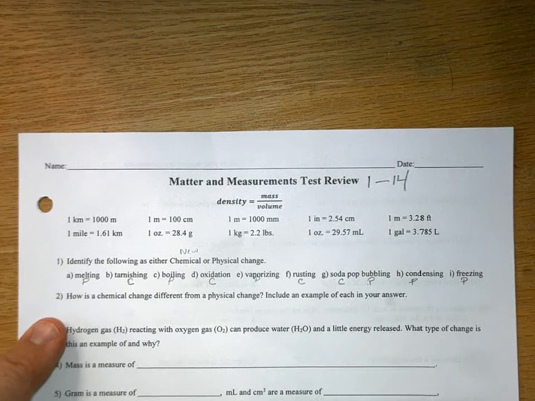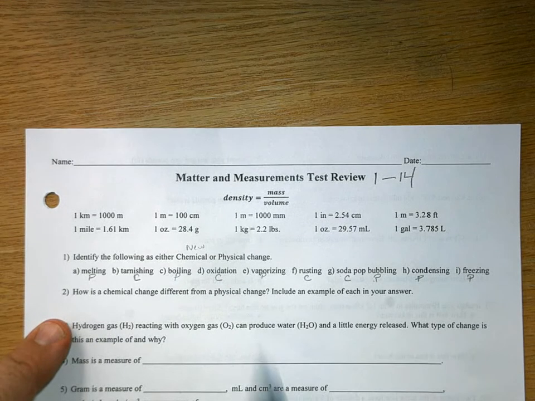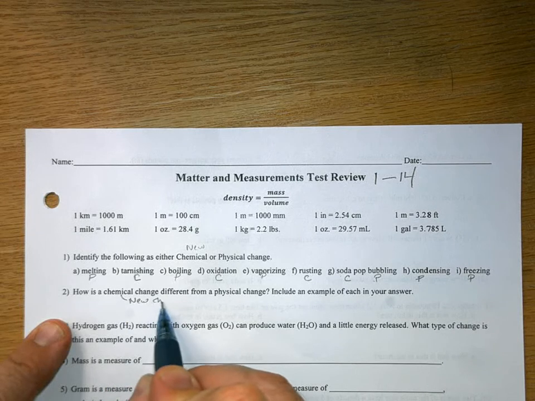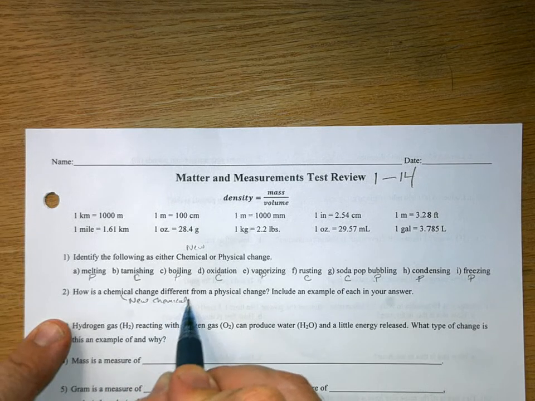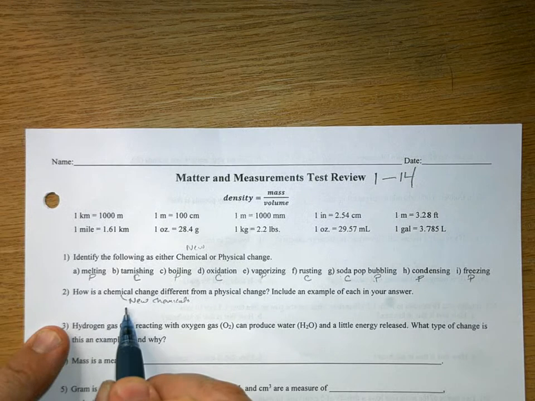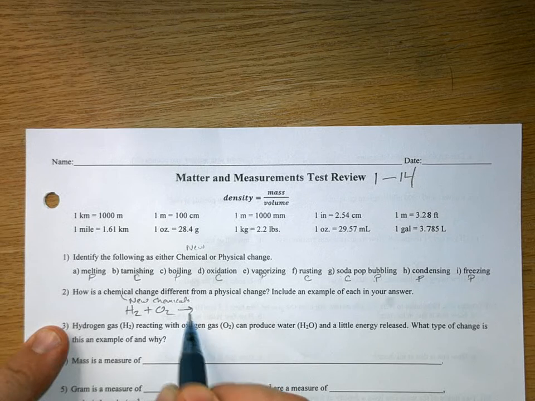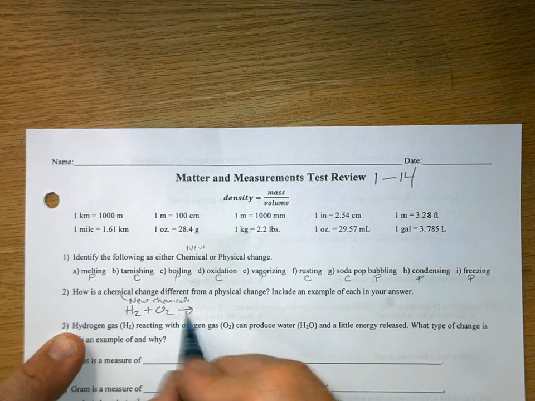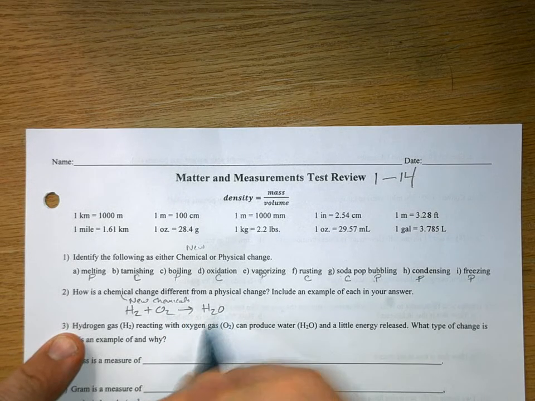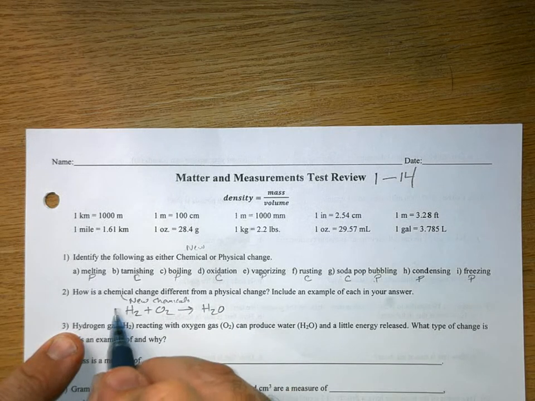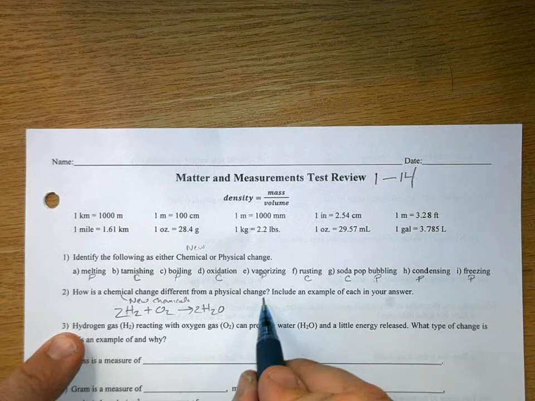Number 2, how is a chemical change different from a physical change? You get new chemicals made. For example, you could have hydrogen gas plus oxygen gas, bang, it blows up. That's like what they use in some of the fuel for rockets. It makes water. It'll be steam, but that's what can happen. And actually, if we're going to balance this, because it drives me nuts not to have a balanced equation.